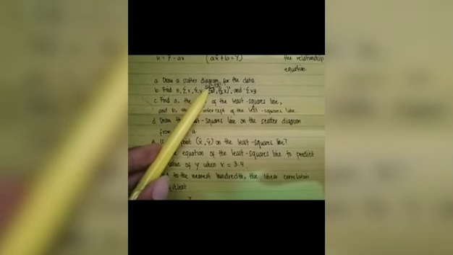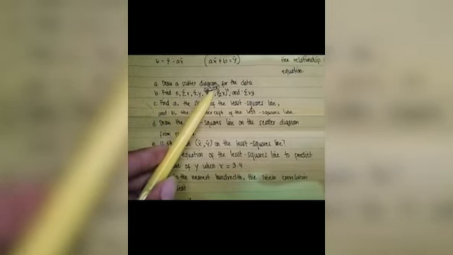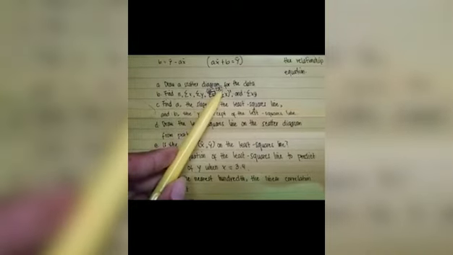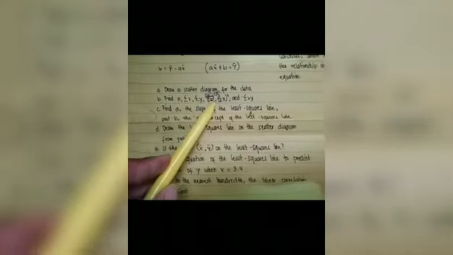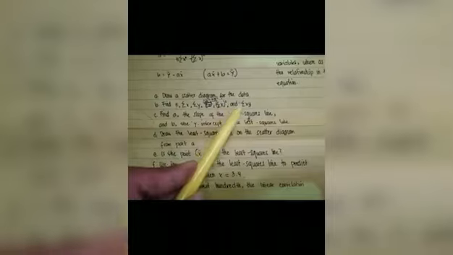The second step is find the sum of x, sum of y, sum of x squared, sum of y squared, and sum of x times y. So first na hanapin natin is sum of x.